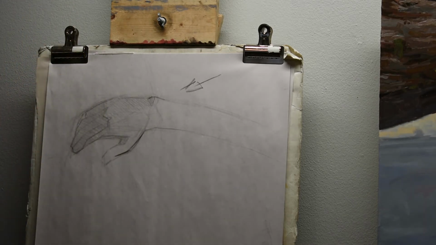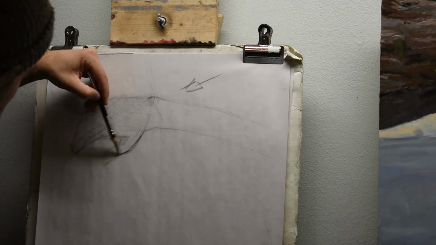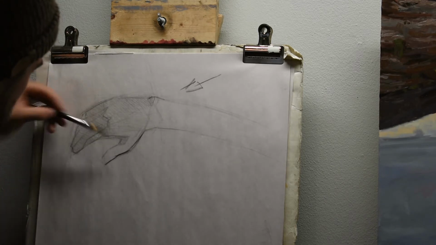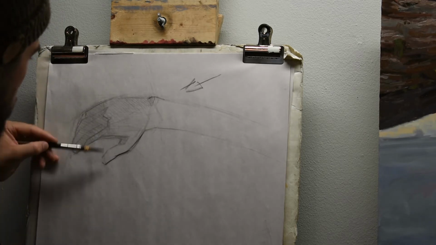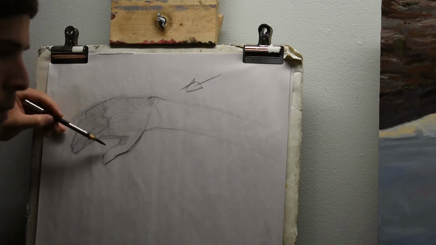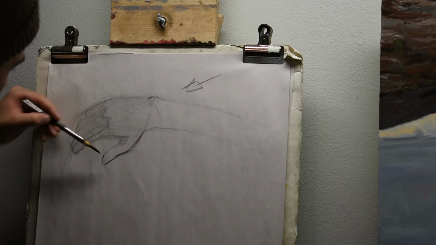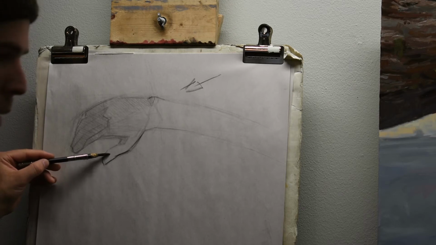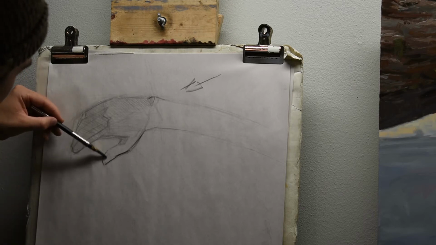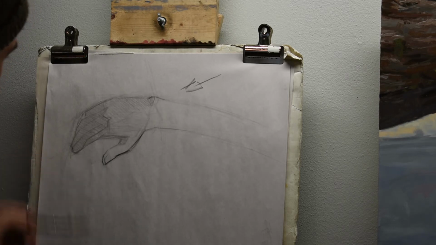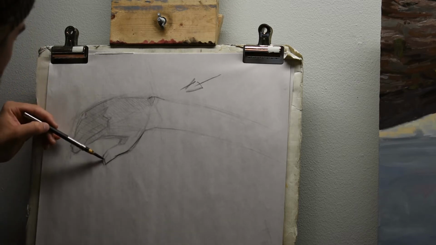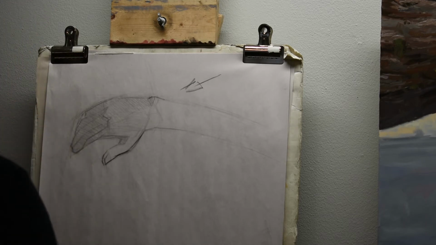Bring this thumb in a little bit more. Start to think about that fingernail, right? That's showing us a front plane of the hand, but I'm not going to focus too much on it other than that for a while.